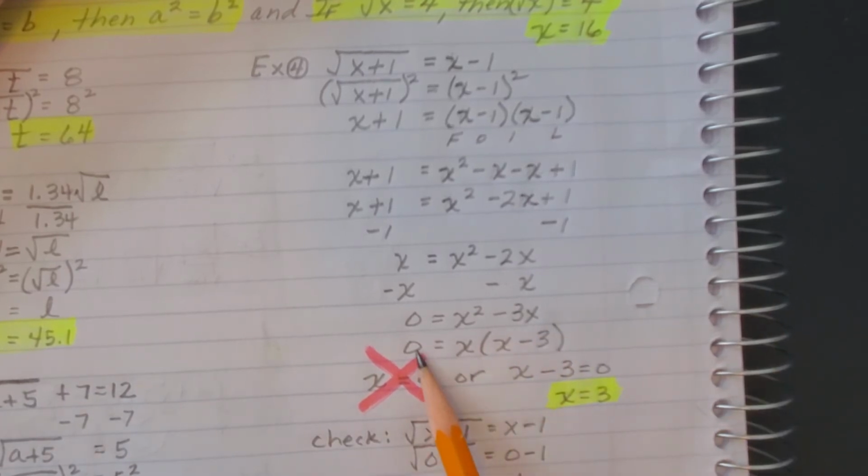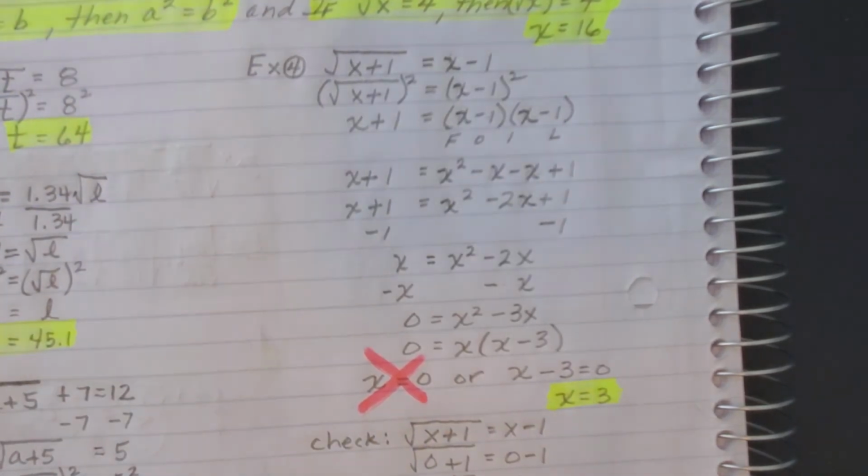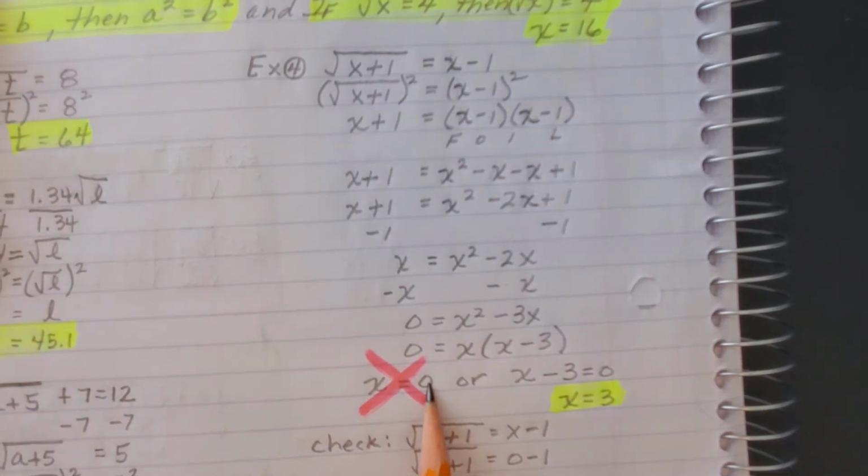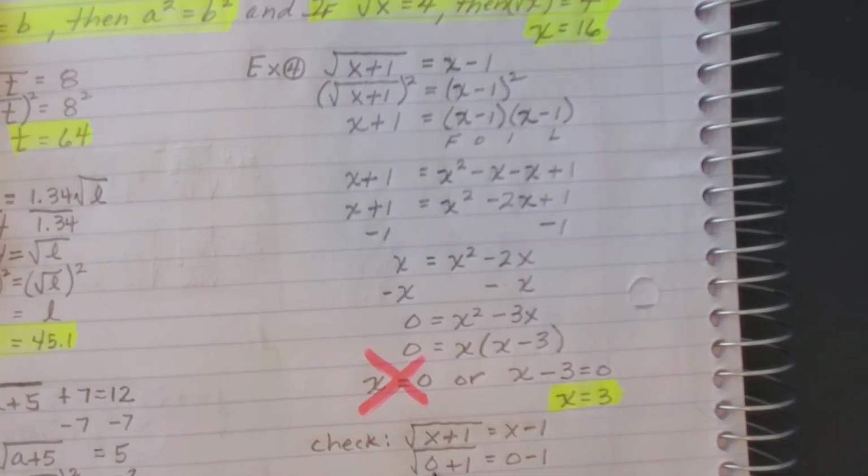Now from there, we set each one of these factors equal to 0. X equals 0 or x minus 3 equals 0. We solve each one: x equals 0, and solve this one by adding 3, x equals 3. Now you have to check to see if 0 actually works. If you put 0 in, you get the square root of 1 on this side, which is 1. If you put 0 here, you get negative 1. 1 is not equal to negative 1, so you can't use 0. 0 does not satisfy the equation and can't be a solution.